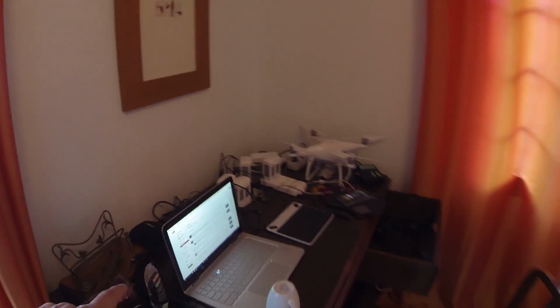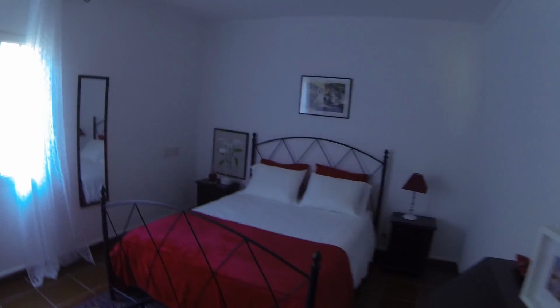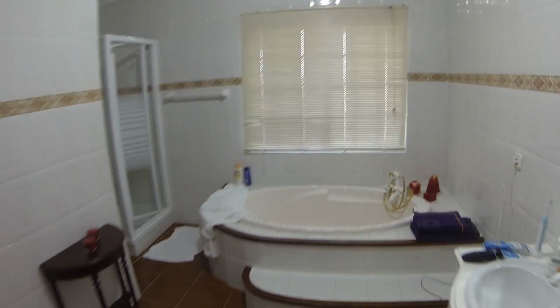So here it is. This is my bedroom. This is my table with my laptop. I charge my batteries, I upload my footage on the laptop and stuff. And then there is the bedroom for my brother. He's not here yet, but he will come over and assist me. And then we have the bathroom over here.